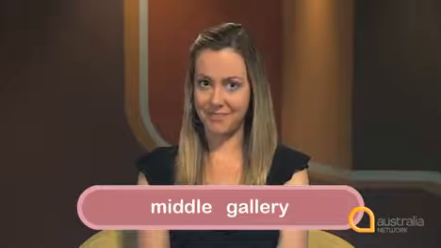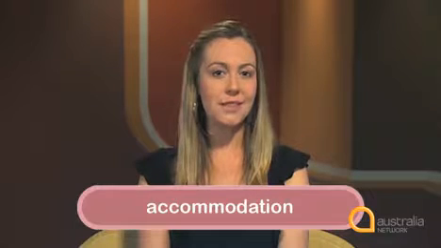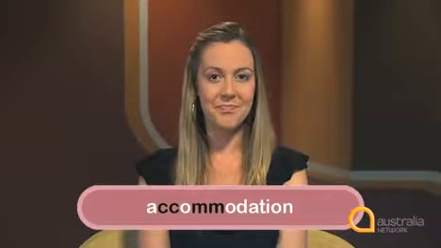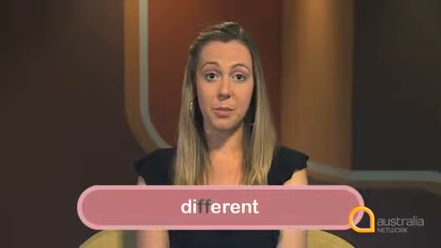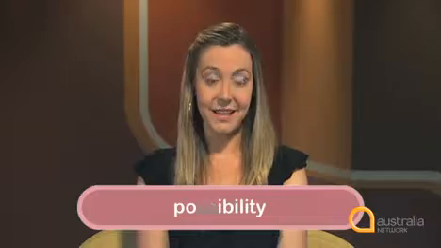Middle and gallery. Middle has 2 Ds and gallery has 2 Ls. Here are some other words with double consonants that are frequently used in IELTS, and you should be careful to spell correctly. Accommodation. Notice that there are 2 Cs and 2 Ms. Recommend. Only one double consonant this time, the M's in the middle. Opportunity. A double P at the start. Different. A double F. Support. Success. A double C and a double S. And possibility. Another double S.